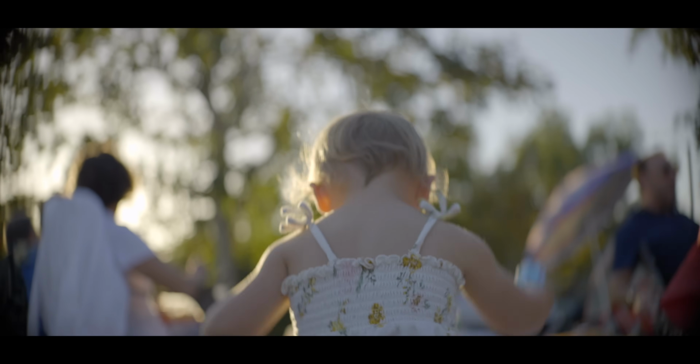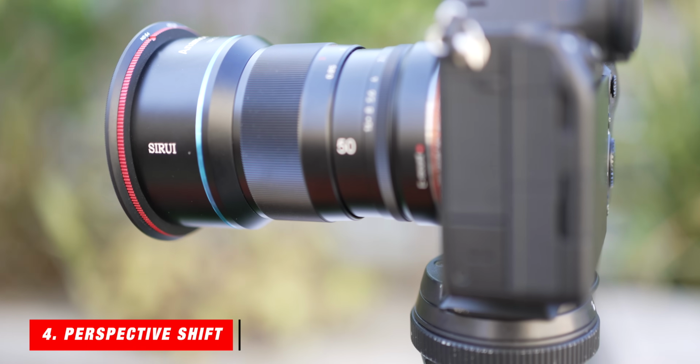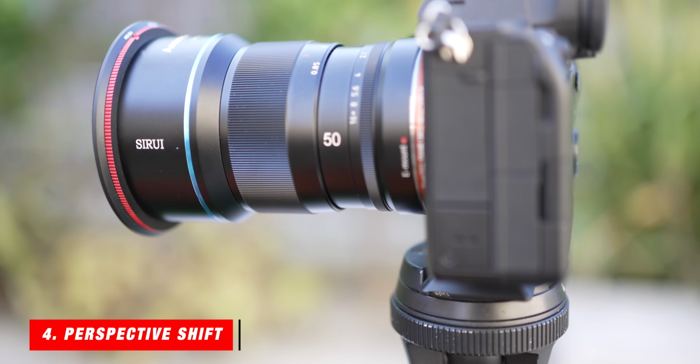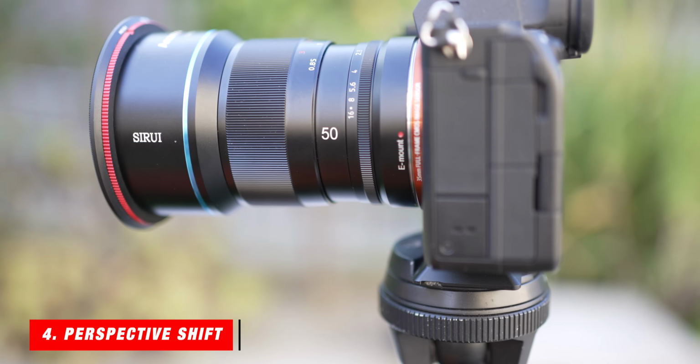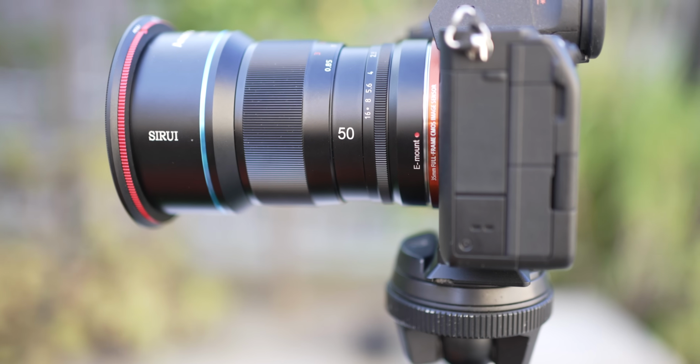Now, the fourth reason that these lenses are unique is the X to Y axis. So I've been working with the Spherical anamorphic lenses. They have a 1.33 squeeze. And on these lenses, it's like having a 50mm top to bottom and a 35 side to side. And let me show you what I mean by that.